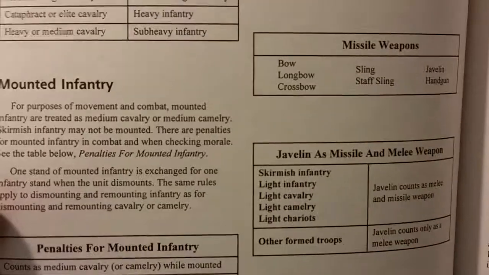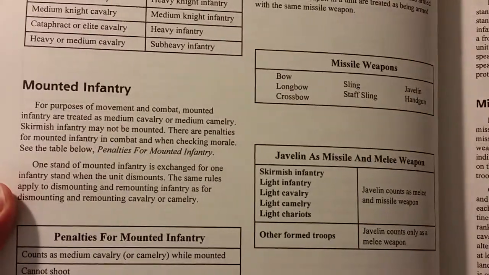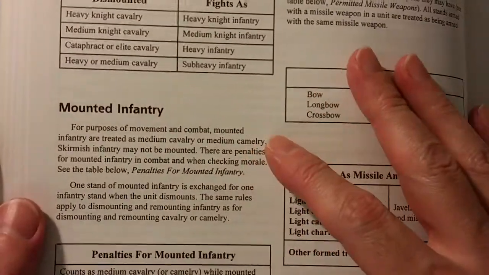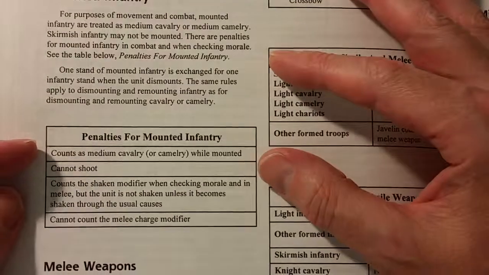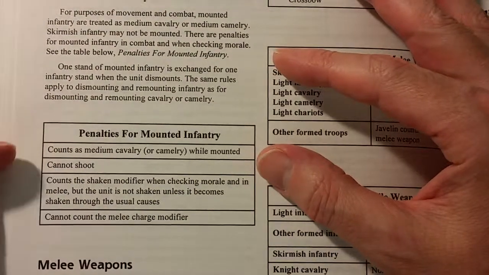Missile weapons, mounted infantry. Okay, so mounted infantry has its own section, a couple of short paragraphs, and then penalties for mounted infantry.